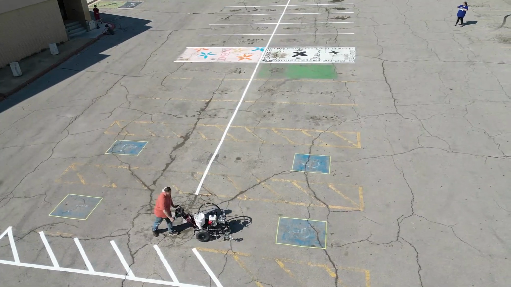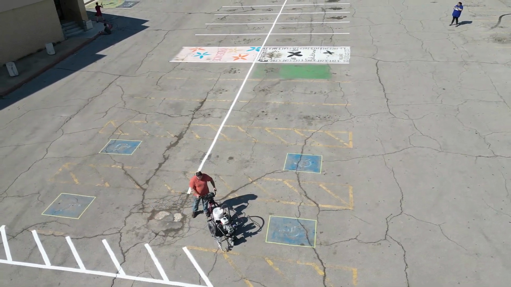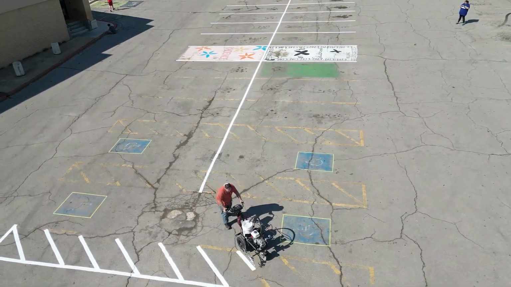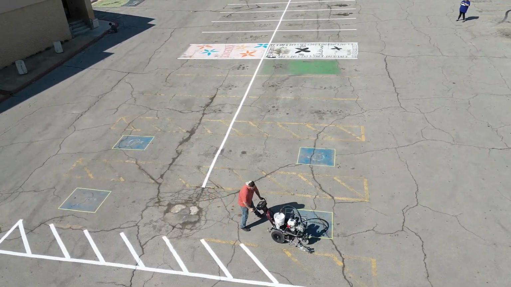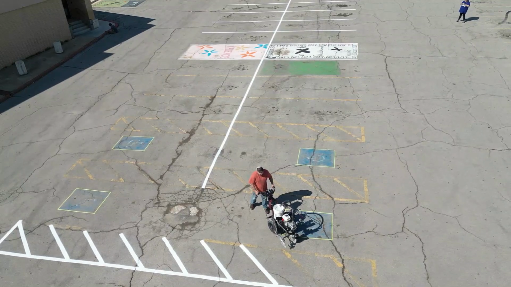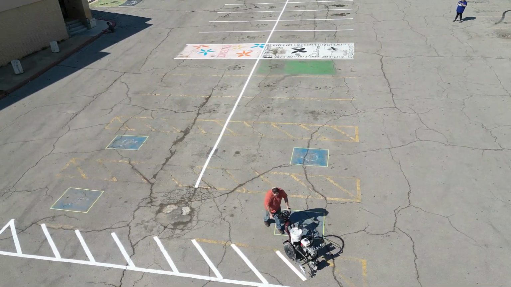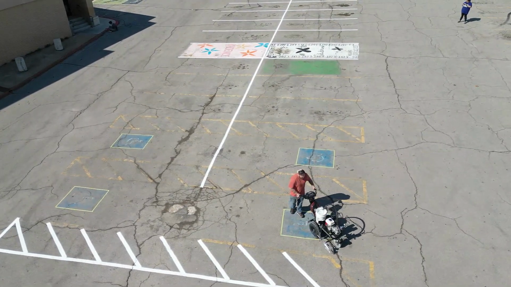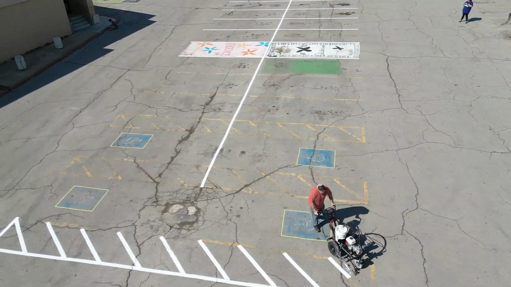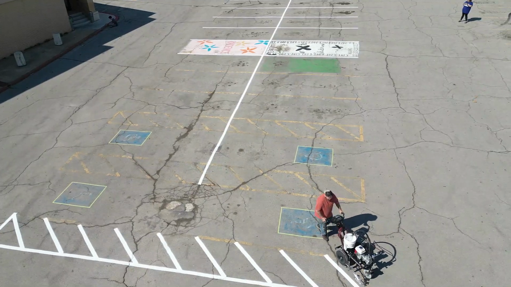Now, I price my ADA things the same rate. I don't make the rate go lower depending upon how many that I have. As you can see right here, I've got 4 symbols and essentially 6 access aisles. But in this particular job, I actually had 8 symbols and 12 access aisles.